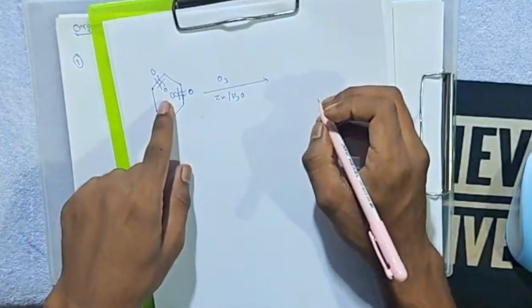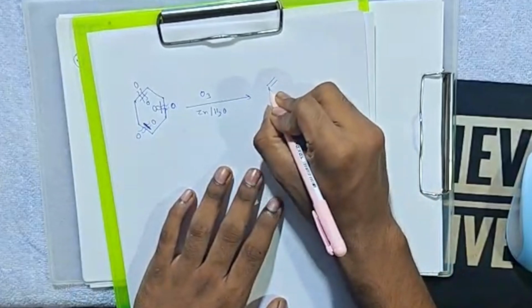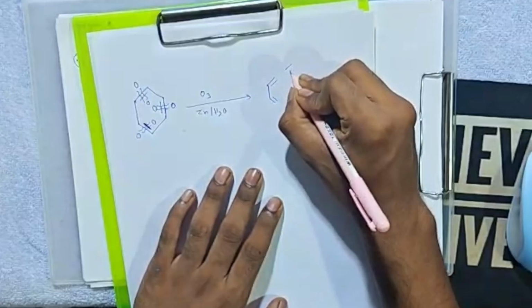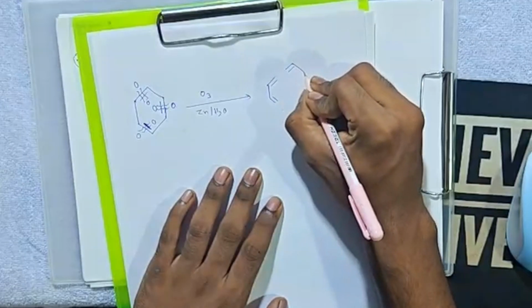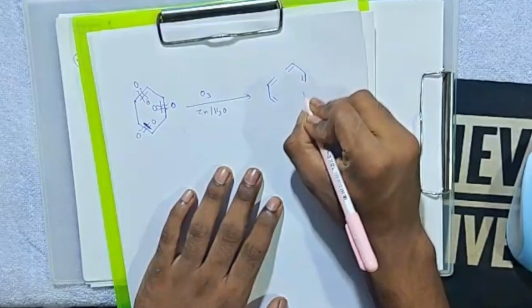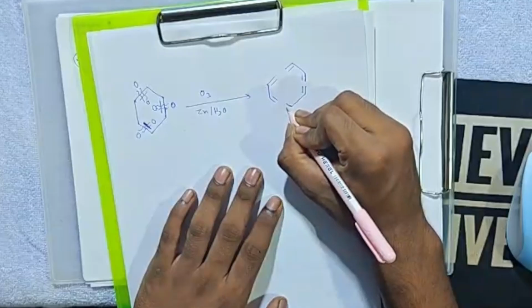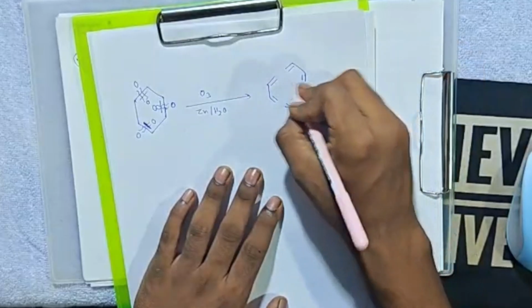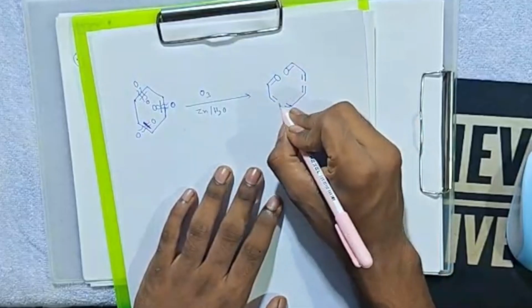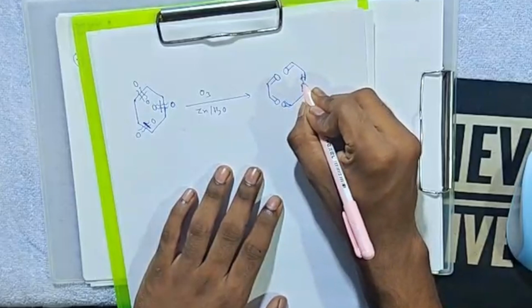If we break this bond, then it will form like this. Now here one O, here one O, here one O, here one O. Same way here one O, here one O.